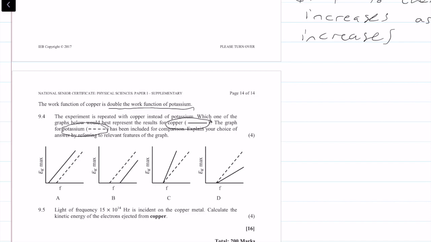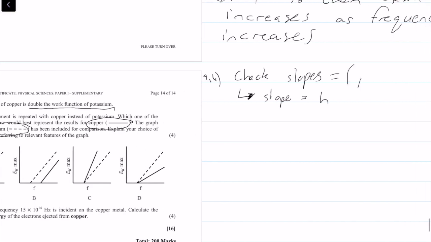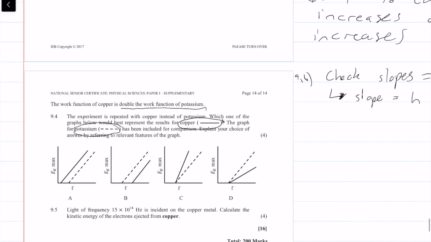First of all, we know that these slopes must be the same, so check slopes equal. The reason is that the slope is equal to Planck's constant h. By equal I mean parallel. If the slopes aren't parallel, then they are not options. A and B are parallel, so C and D are not options.